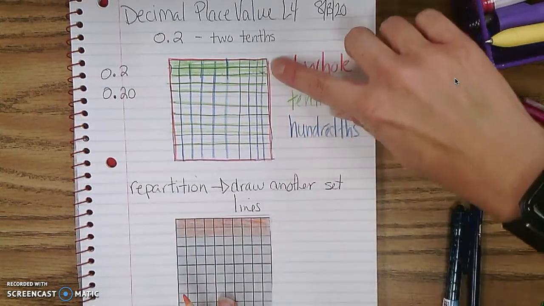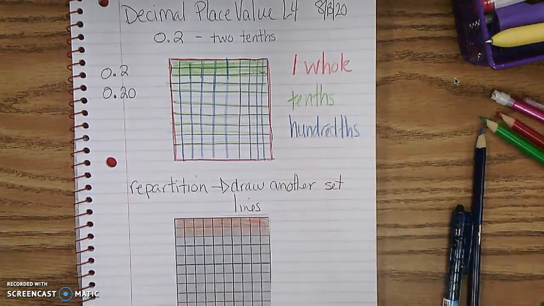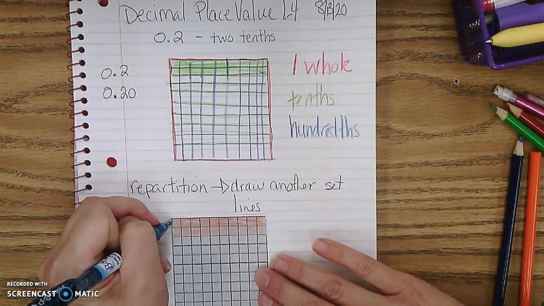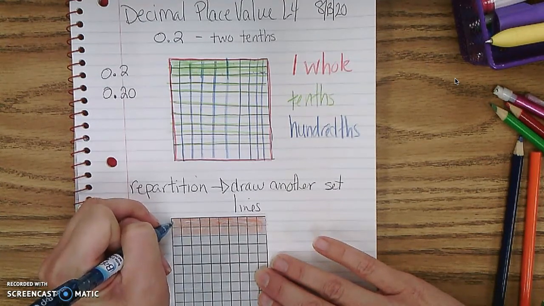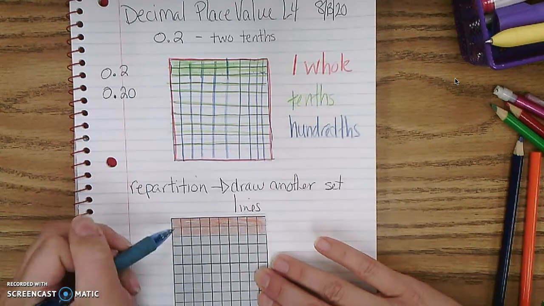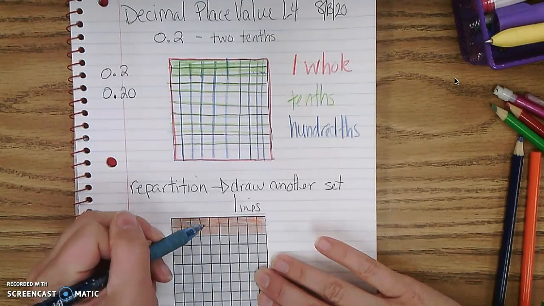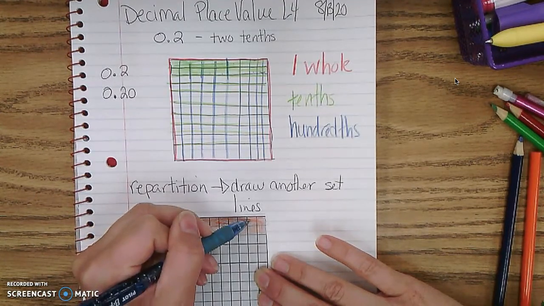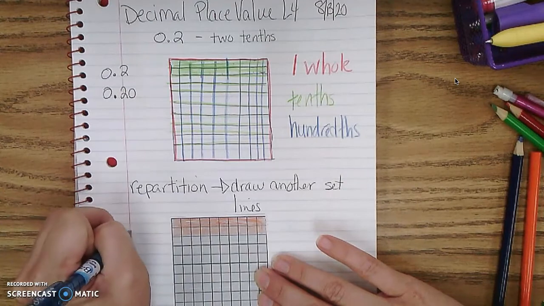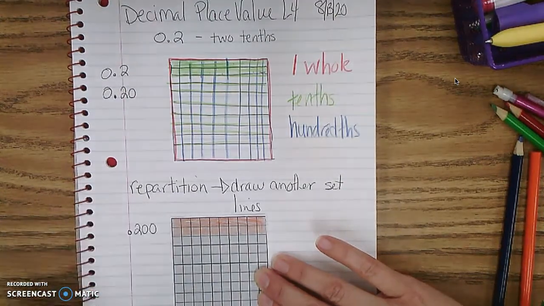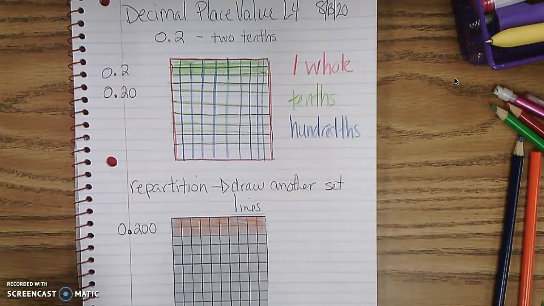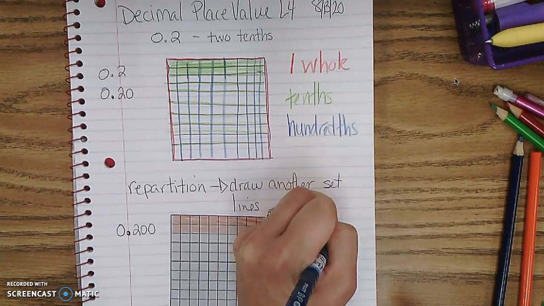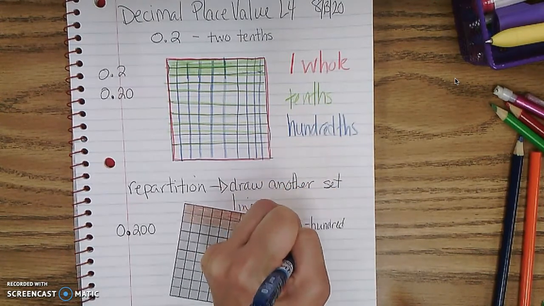So there's what is originally colored in up here, right? Two rows. And then if I count how many are here, there are 10 in each of these boxes. So 1, 2, 3, 4, 5, 6, 7, 8, 9, 10. So that's 10, 20, 30, 40, 50, 60, 70, 80, 90, 100, 110, 120, 130, 140, 150, 160, 170, 180, 190. There's 200 of those. So that is 200 thousandths.